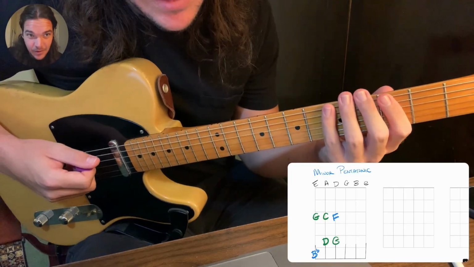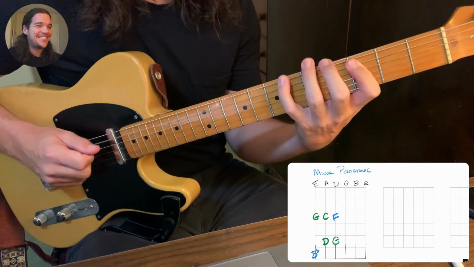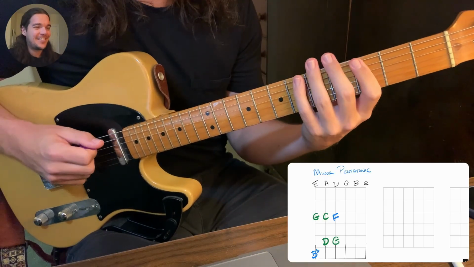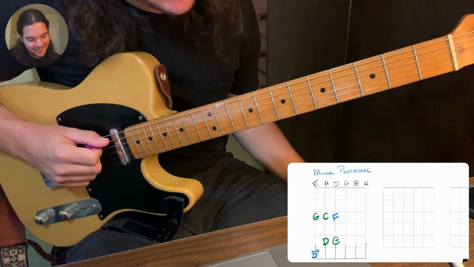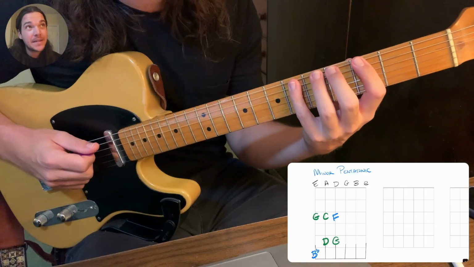Oops, sorry, one of those notes was wrong. Oops, I played the 2nd. See? I'm getting too creative. Anyway, minor pentatonic.